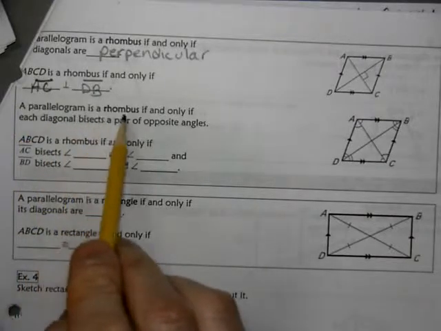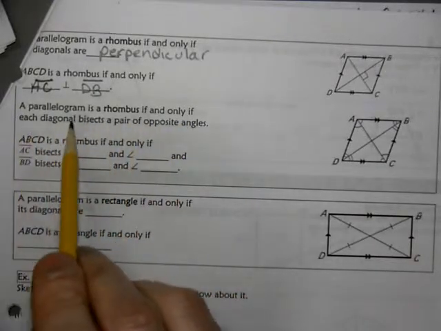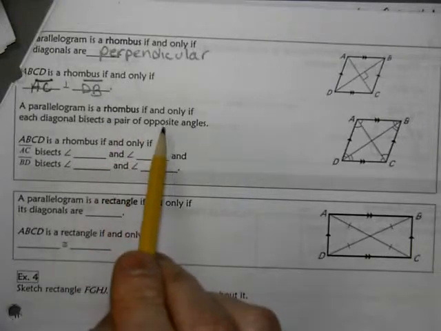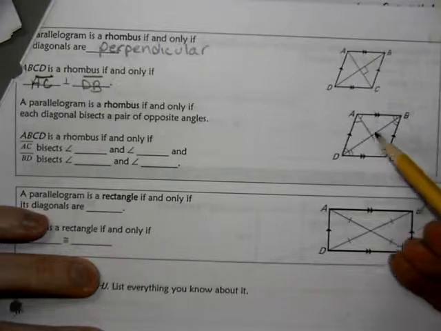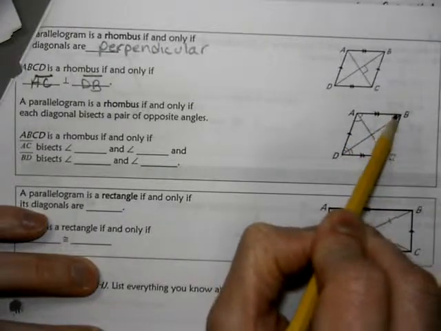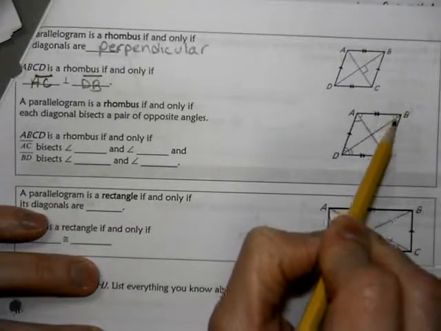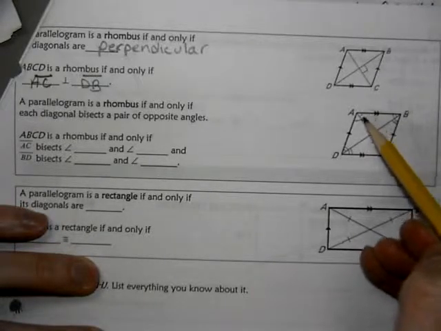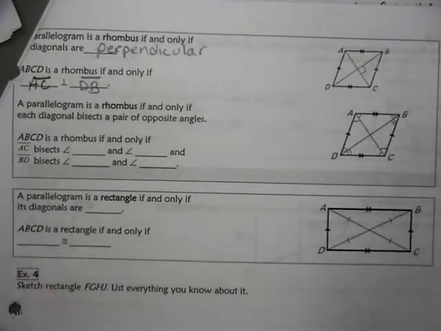The parallelogram is a rhombus if and only if each diagonal bisects a pair of opposite angles. Notice that this diagonal comes through here, cutting this big angle into 2 parts that both have 2 tick marks. They're congruent to each other. This diagonal is coming through and bisecting this big angle into 2 congruent parts. That is true about any rhombus. So anything with 4 congruent sides is going to bisect those angles.